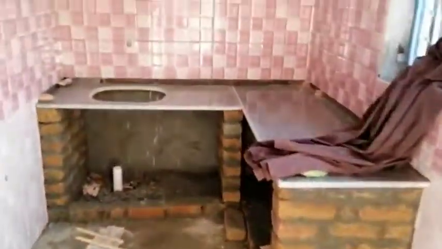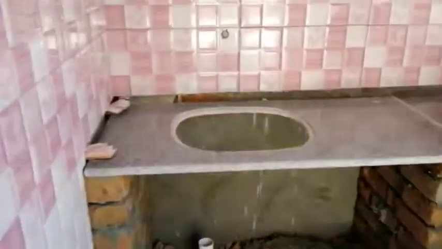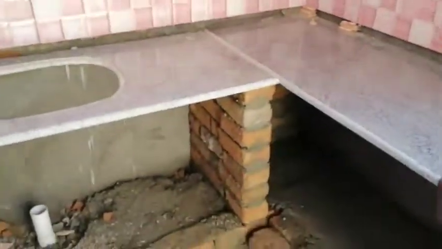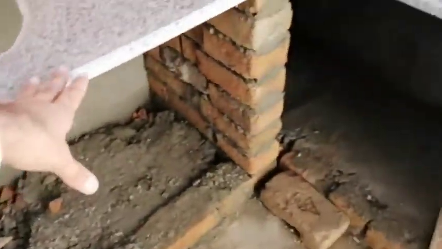Okay guys, this is the kitchen, as you can see. They've already completed the tile works here. This is the kitchen, which is 7 by 6 feet. Its height is just 2.5 feet.